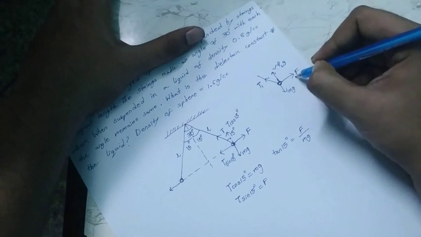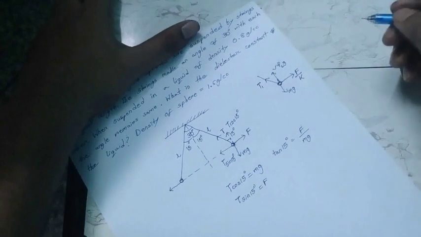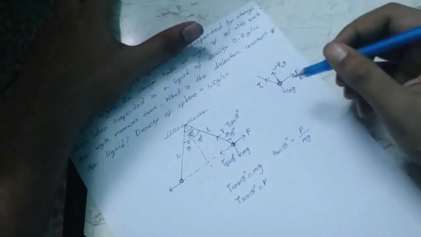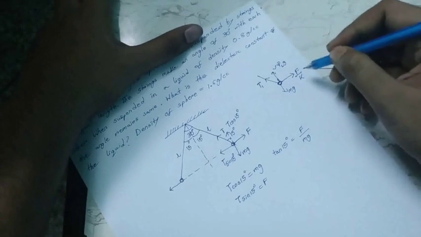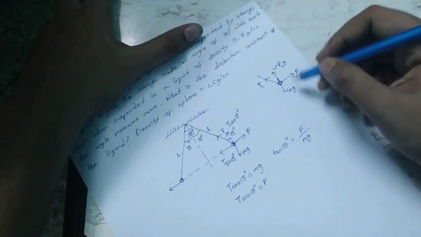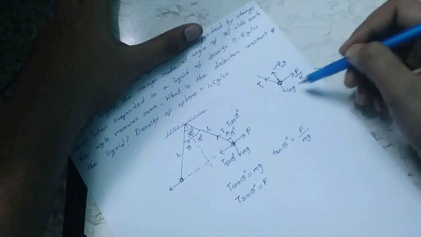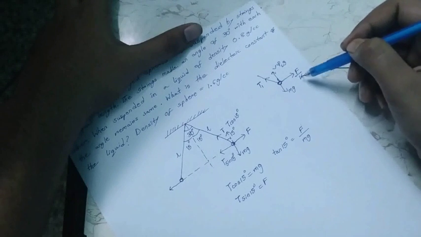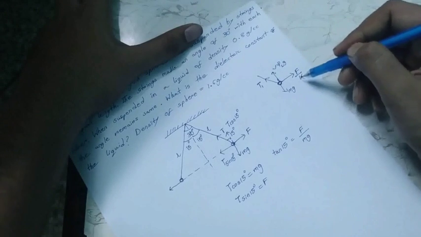And this force will not be F, this will be F by the dielectric constant of the liquid. And what is the reason? I told you in the previous topic when I was teaching you Coulomb's law that if the force in vacuum is F, then in order to find the force in any other medium, it becomes F by epsilon R, which is the relative permittivity of the medium or the dielectric constant of the medium.